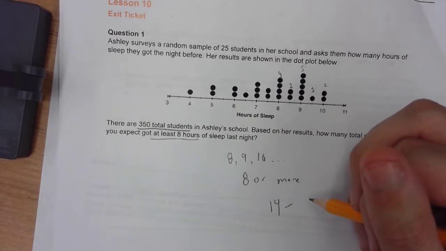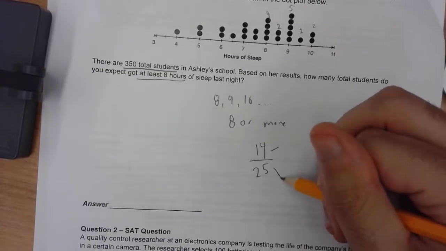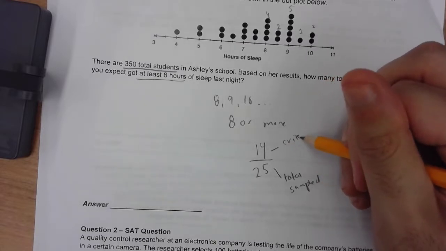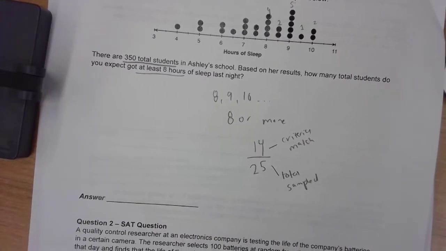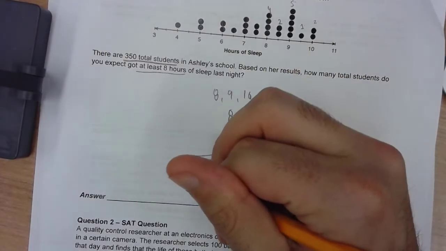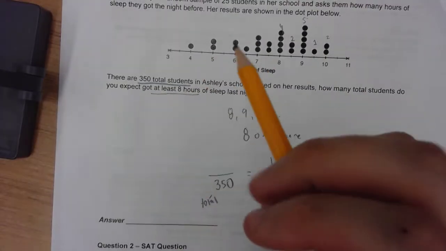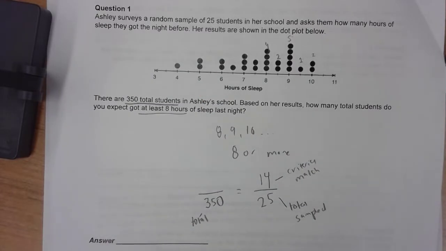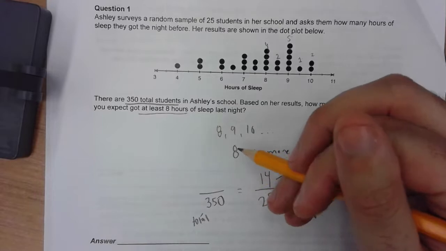My favorable outcome is those people who had 8 or more hours of sleep. There are a total of 25 sampled or polled, and 14 is the criteria that matches my situation. So if 14 out of the 25 people matched my criteria, I want to know how many would match if there were 350 children, which is the total amount in the school. Because it's a random sample, we can assume that whatever data we get from a small group would be the same for our larger group once we scale it. So this percentage should be the same in the larger population as well.